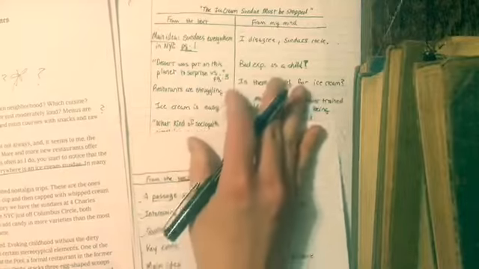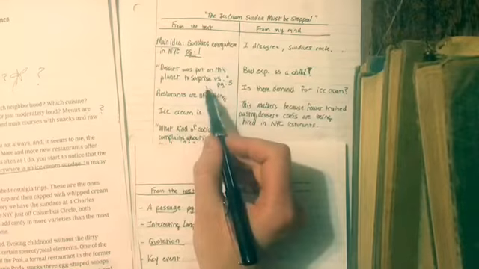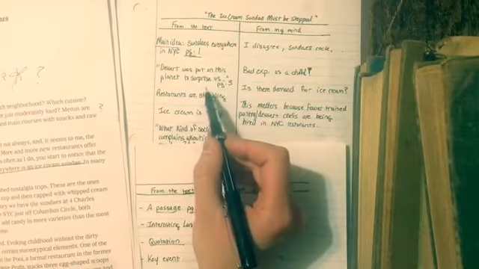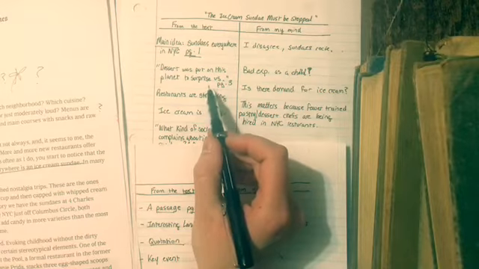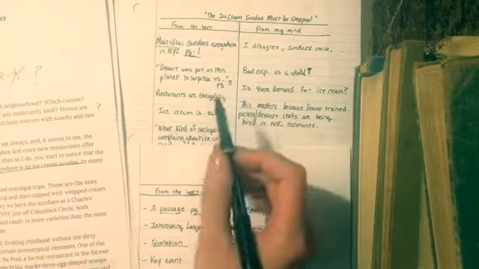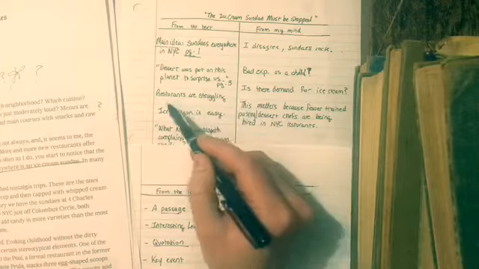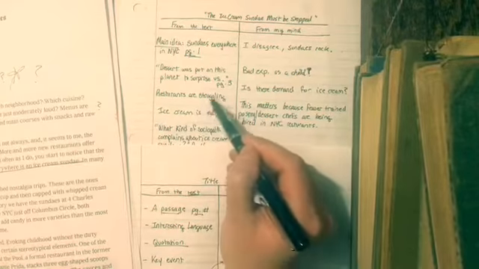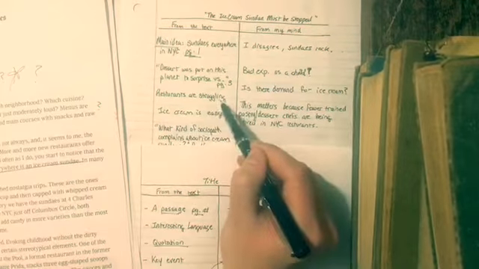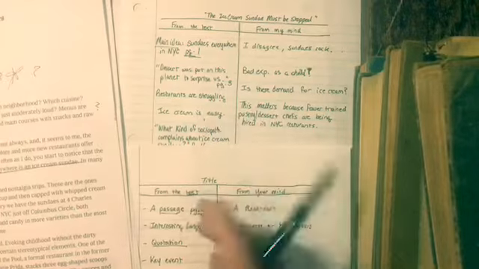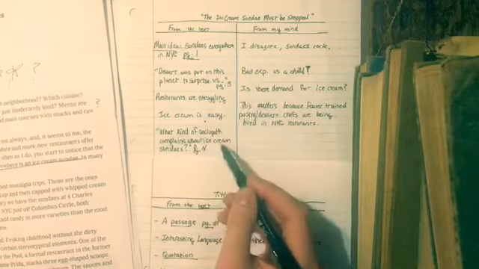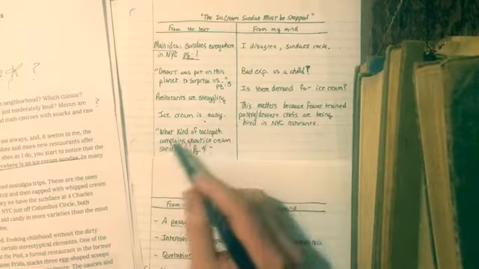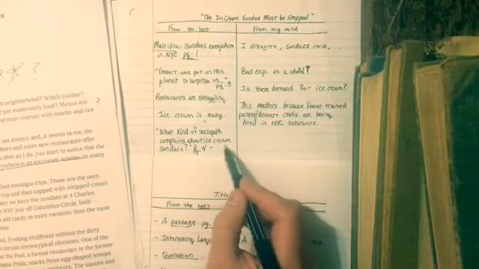One of the quotes I thought was interesting, dessert was put on this planet to surprise us. I've never thought about dessert that way, I thought dessert was here to make us happy, but, whatever. A couple other main ideas, problems, conflicts: restaurants are struggling, and ice cream is a really easy dessert to fix. Another quote that I thought stood out, what kind of sociopath complains about ice cream?